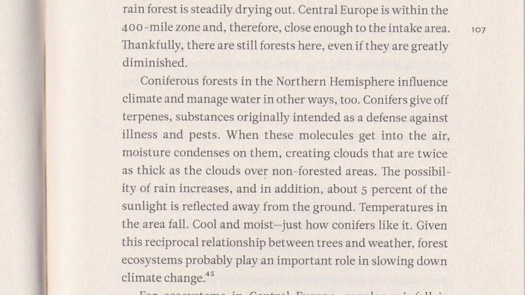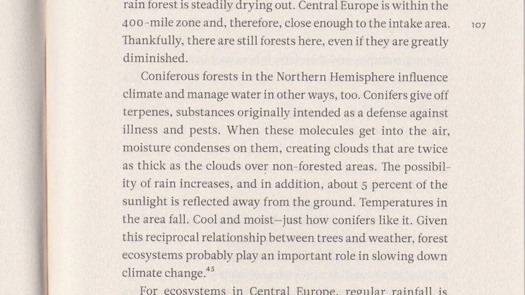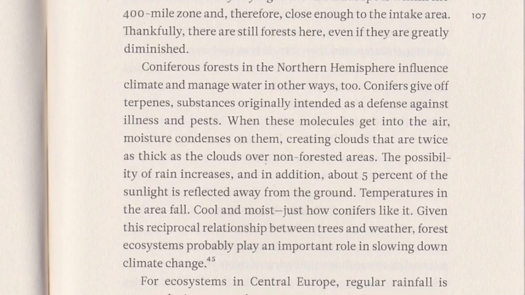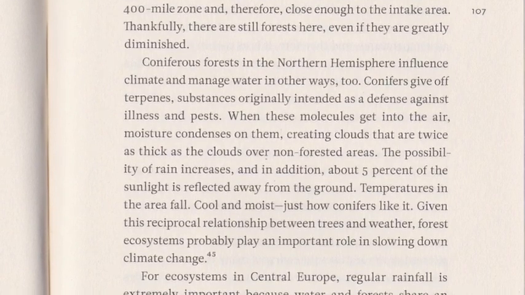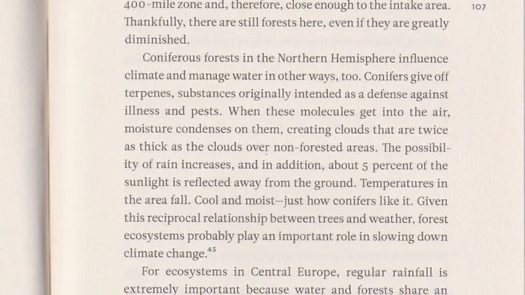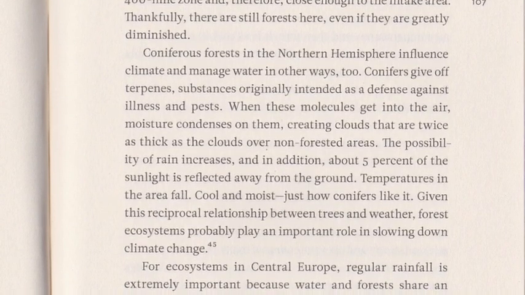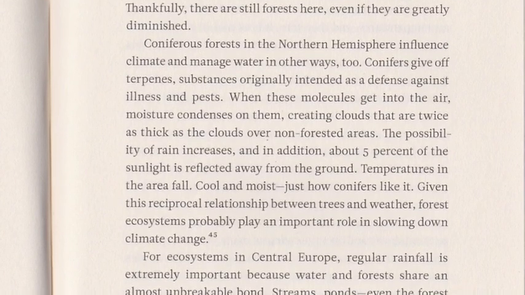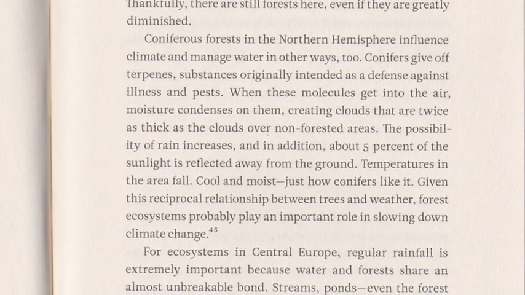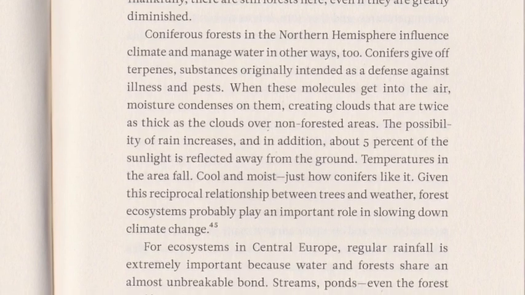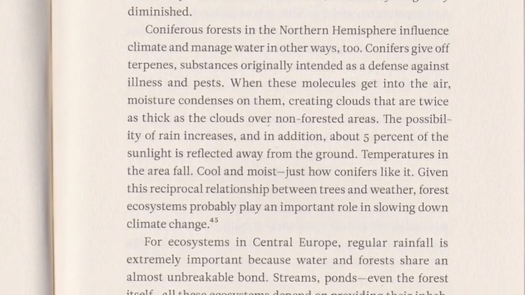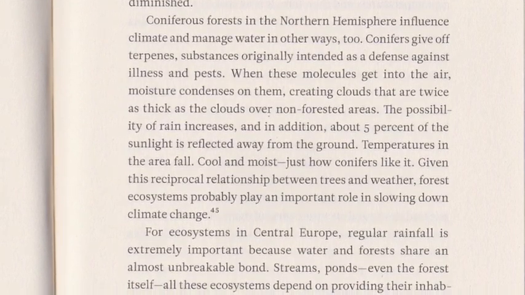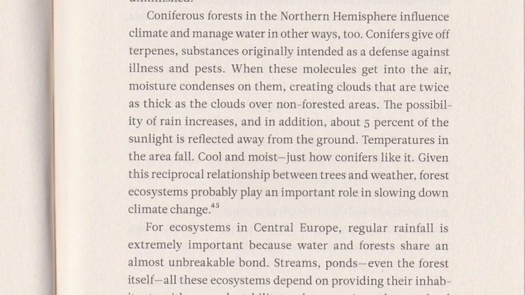Coniferous forests in the northern hemisphere influence climate and manage water in other ways too. Conifers give off terpenes, substances originally intended as a defense against illness and pests. When these molecules get into the air, moisture condenses on them, creating clouds that are twice as thick as the clouds over non-forested areas. The possibility of rain increases, and in addition, about 5% of the sunlight is reflected away from the ground.